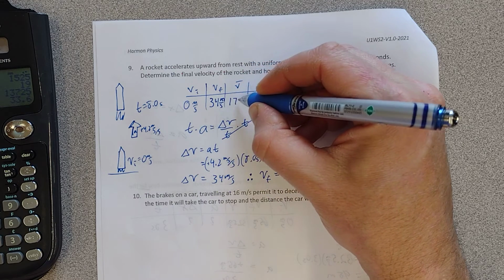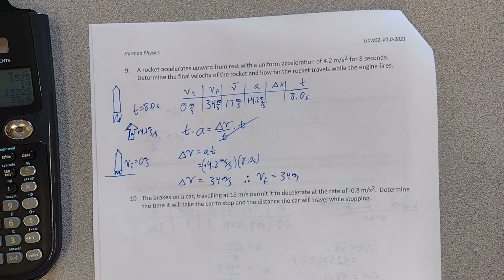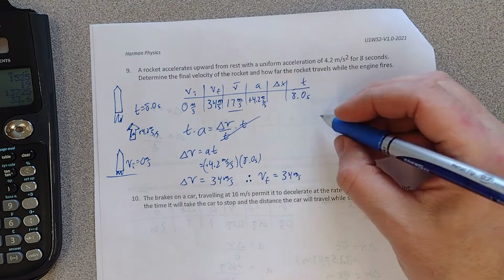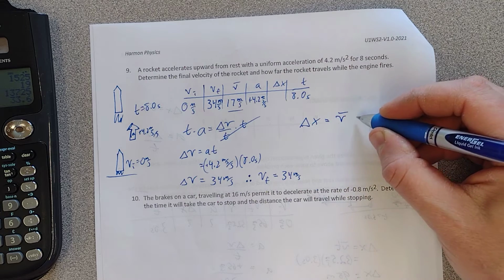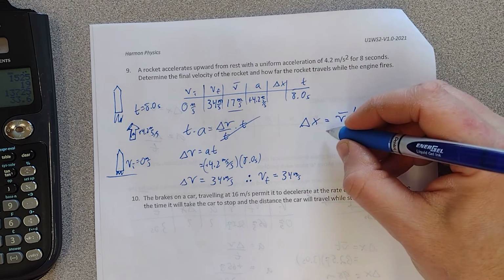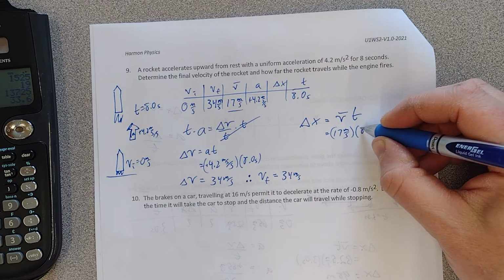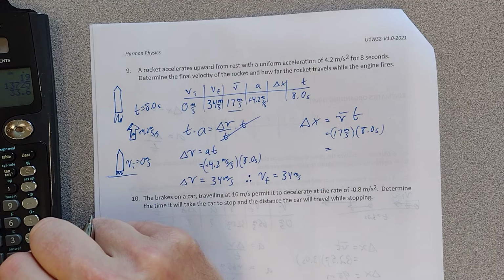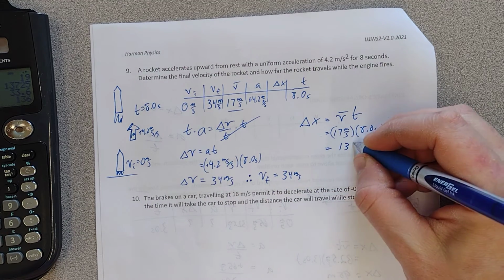That makes the average velocity 17 meters per second. The average of 0 and 34 is just half of 34, which is 17. So now I can use that, right? Delta x equals average velocity times time. So 17 meters per second on average times the time of 8 seconds. 17 times 8 is 136.